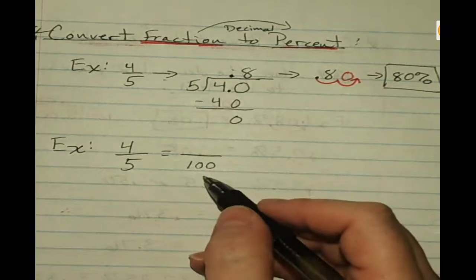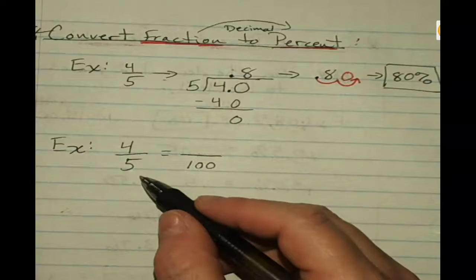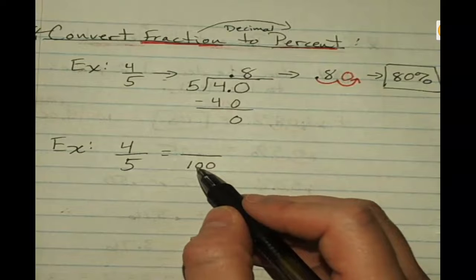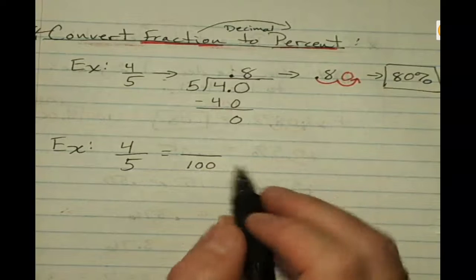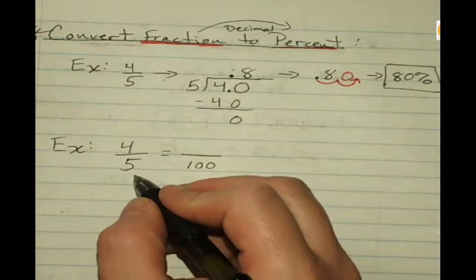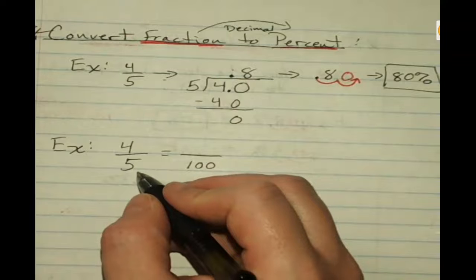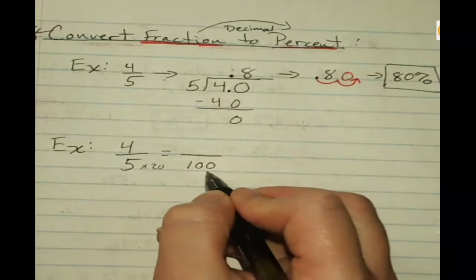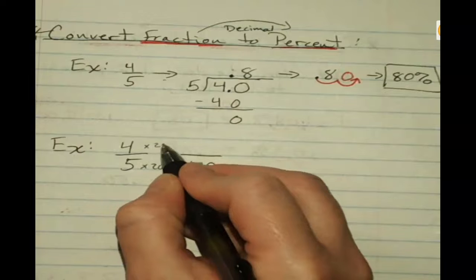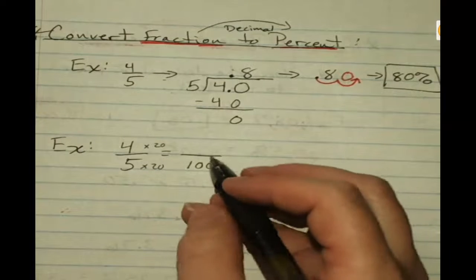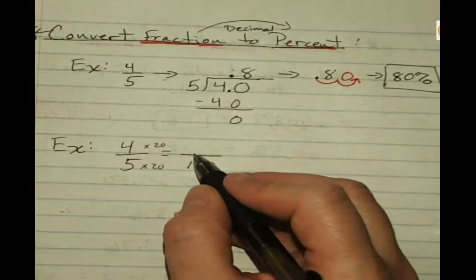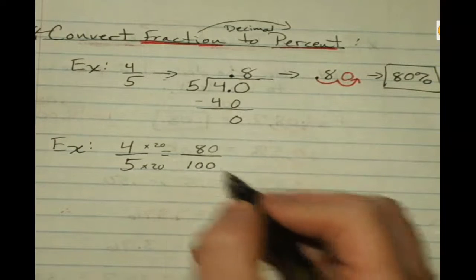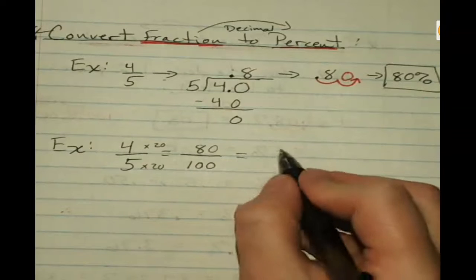Remember, with percent, we're dealing with 100, right? Can 5 go evenly into 100? Yes. How many times? 5 times 20 is 100, so 4 times 20 is what? 80. And then 80 over 100 is 80%.